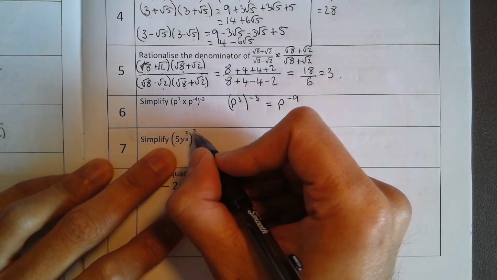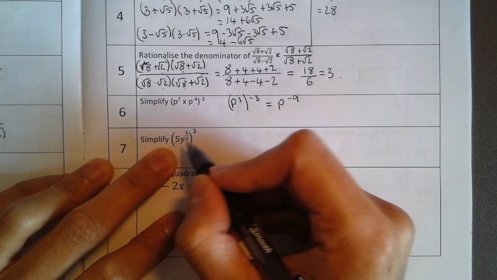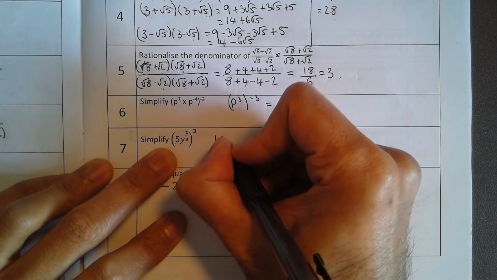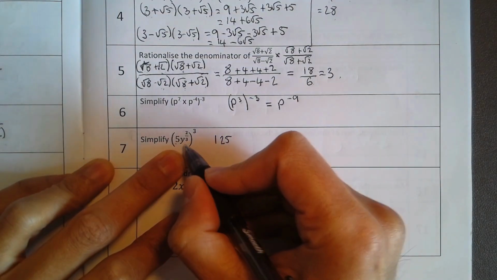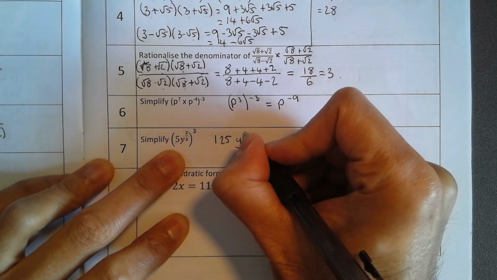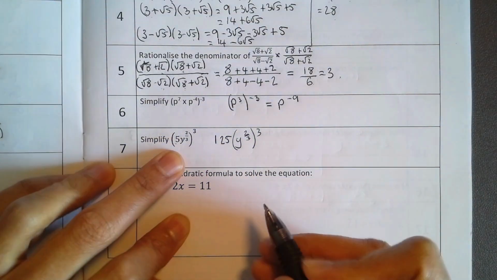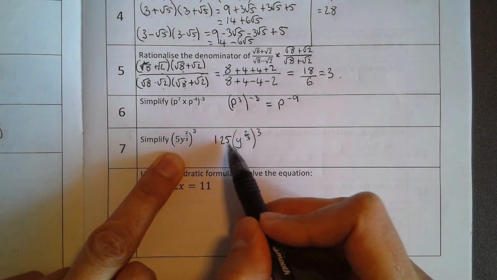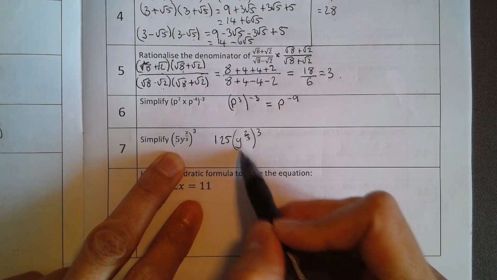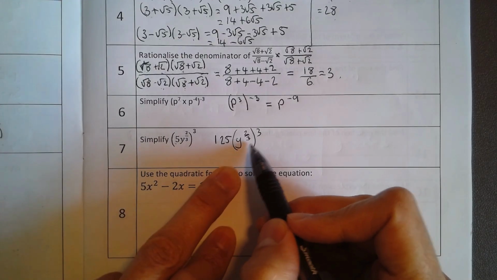So the 5 cubed bit, that gives me 5 times 5 times 5, which is 125. And then I want to do this part here, cubed. Okay, so I've already cubed the 5 bit, so it can be in front of my brackets now. So I'm just cubing this bit over here.